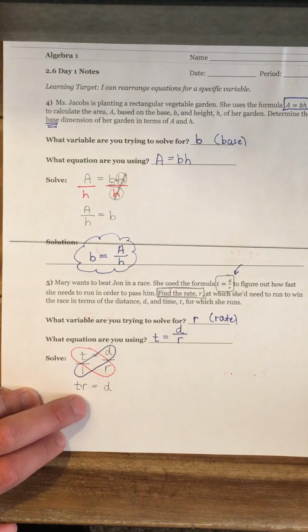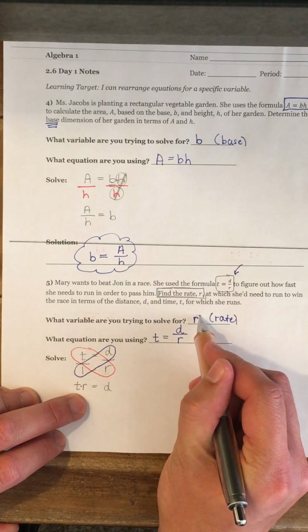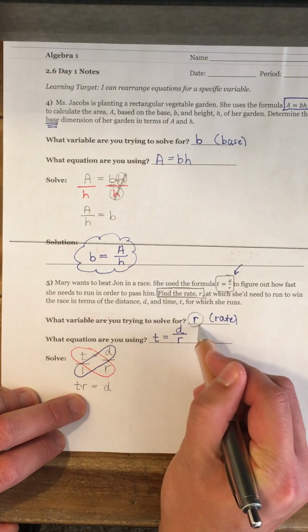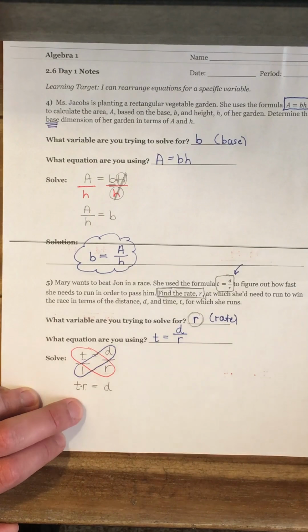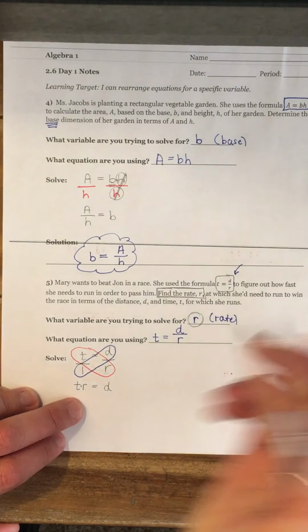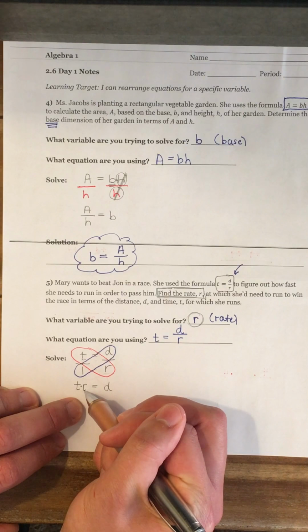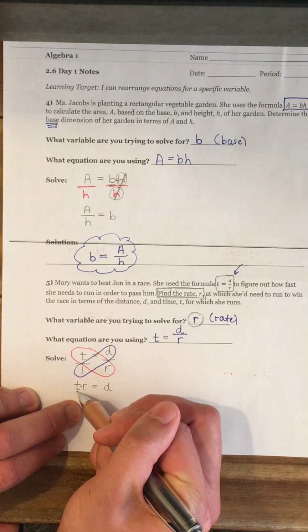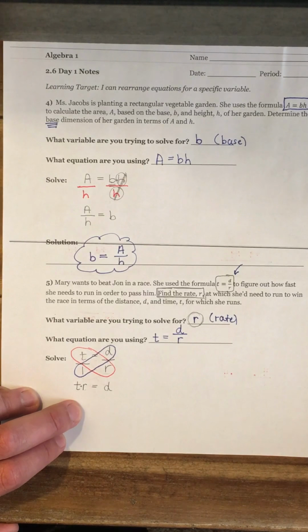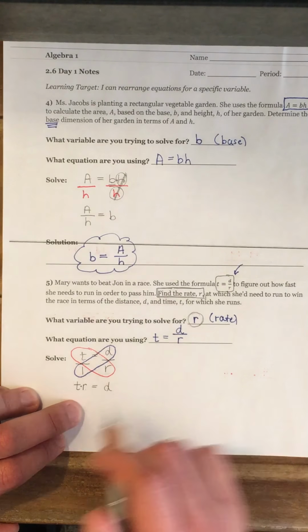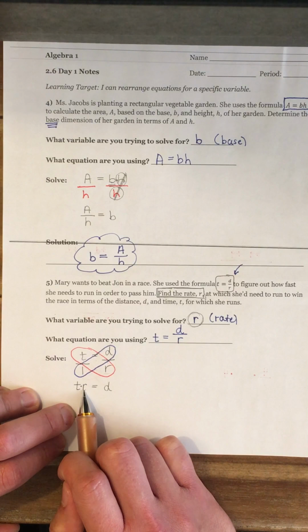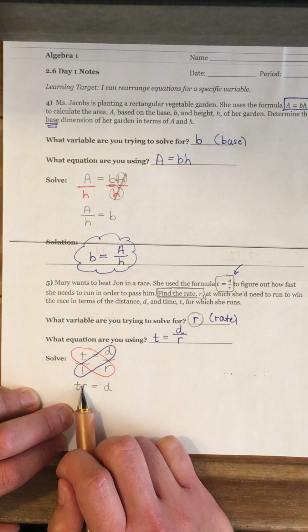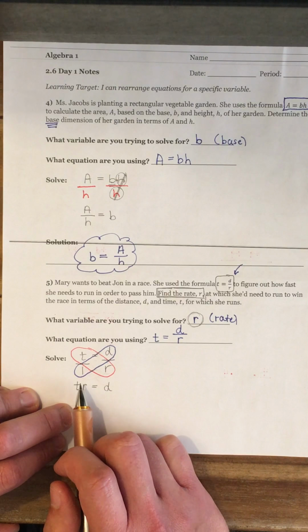The question is, am I done at this point? If I look back at my goal, which variable am I solving for? That's right, r. Unfortunately, r is not by itself right now, so I have a little work to do. R is not by itself on the left-hand side. It has the variable t right next to it. How do we get rid of that t? You have to ask what that variable t is doing to your r. Remember, t was multiplying this variable r. So how do we undo that multiplication? We do the inverse operation of multiplication, which is division.